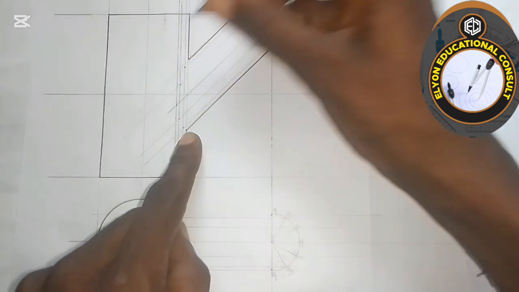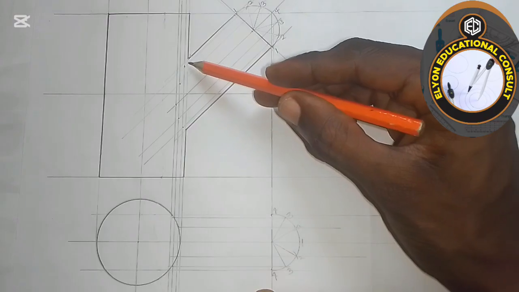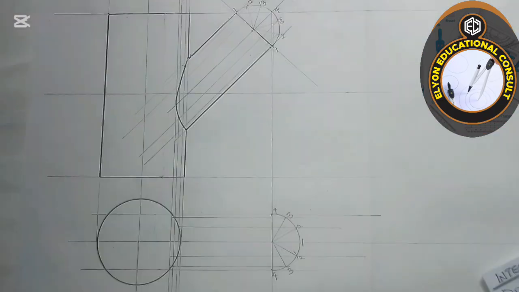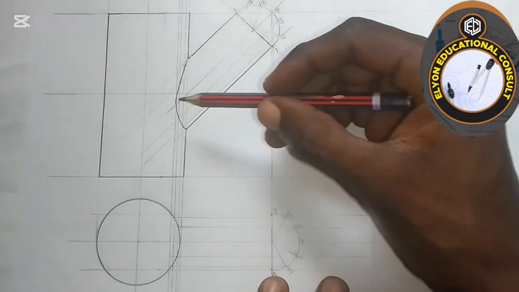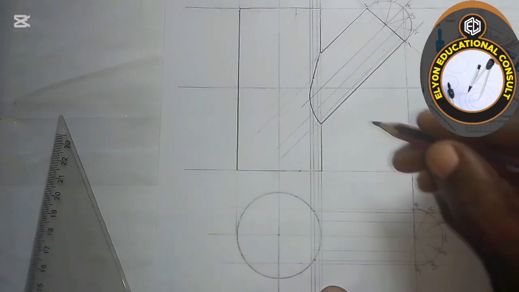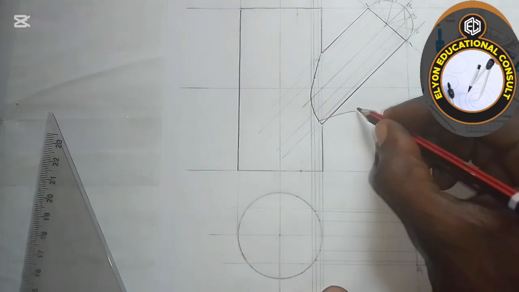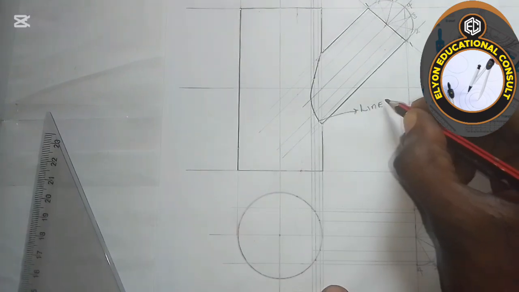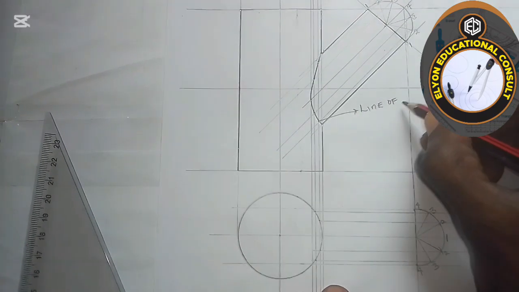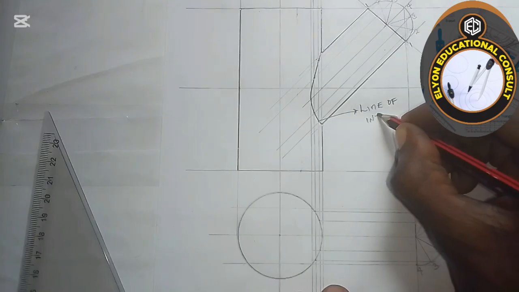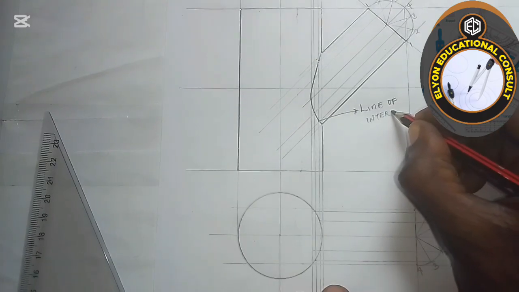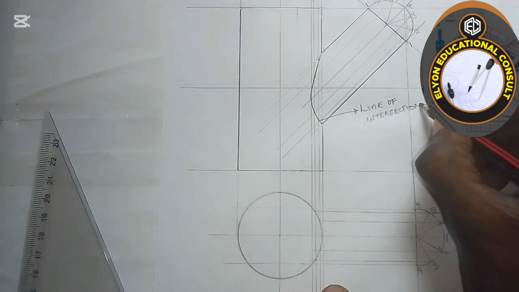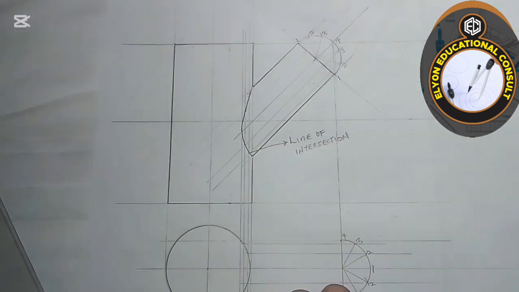Okay, so what I'm going to do now, take my curve and smoothly join these points together. So this is our line of intersection. So we call this line of intersection. Okay, so this is our line of intersection.